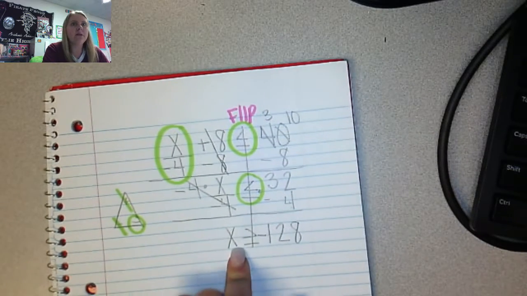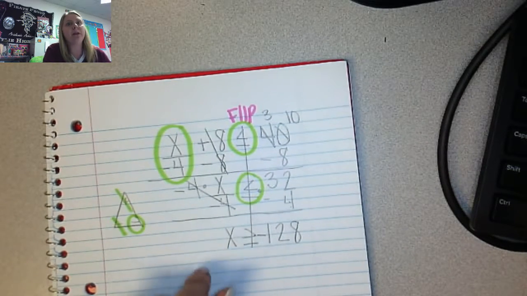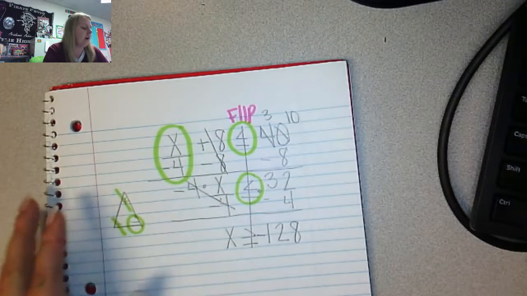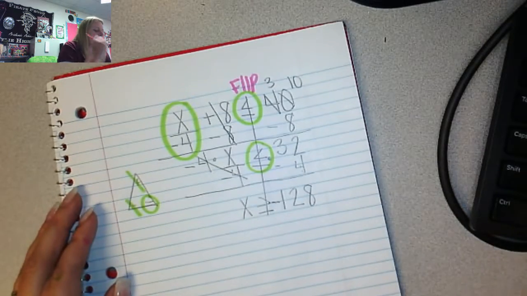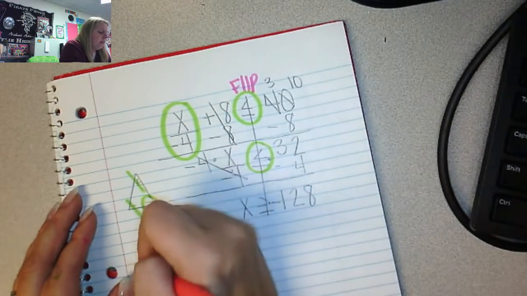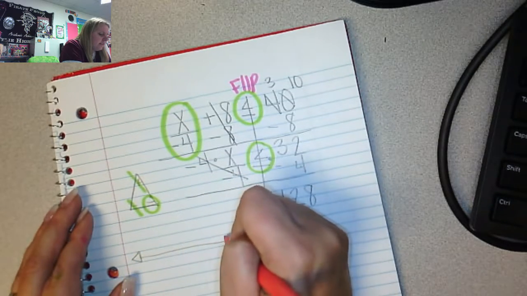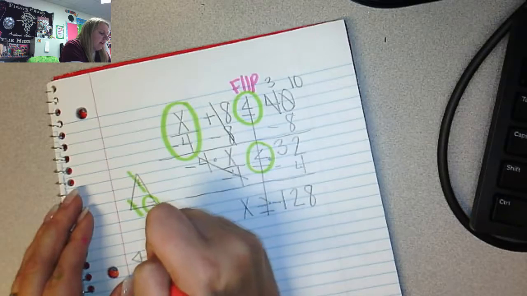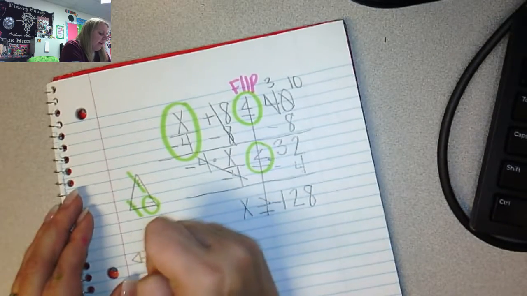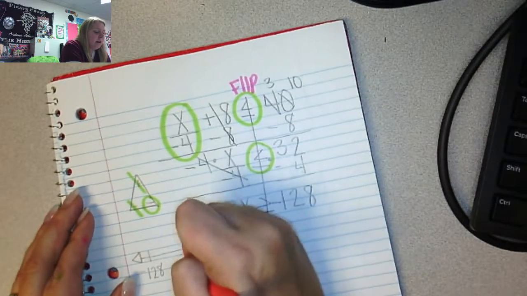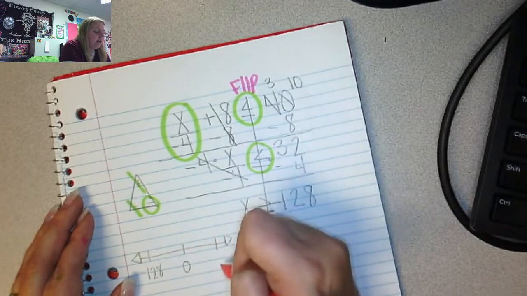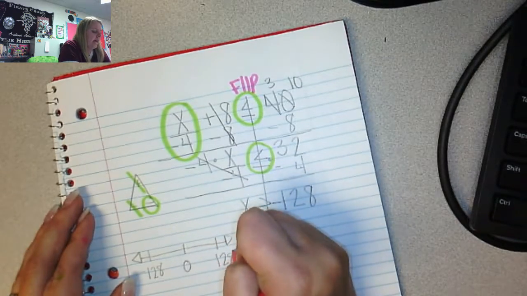So next thing I'm going to do is I'm going to build me a number line. I'm building me a number line because that helps me check my work. Okay, so this number is really big. So I'm going to go ahead and make me my number line. I'm going to have a negative 128. I'm going to have a 0. And I'm going to have a positive 128.